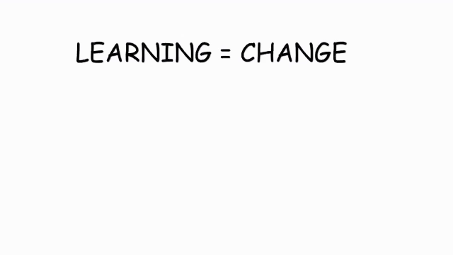Okay, so we just looked at retaining information and how that changes what we know. Remember, learning is a change in knowledge. So learning equals change. Once we retain that information, what can we do with it? For example, can we define it, practice it, or analyze it?